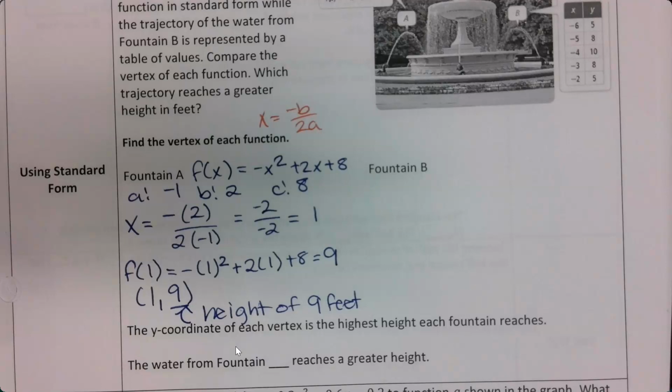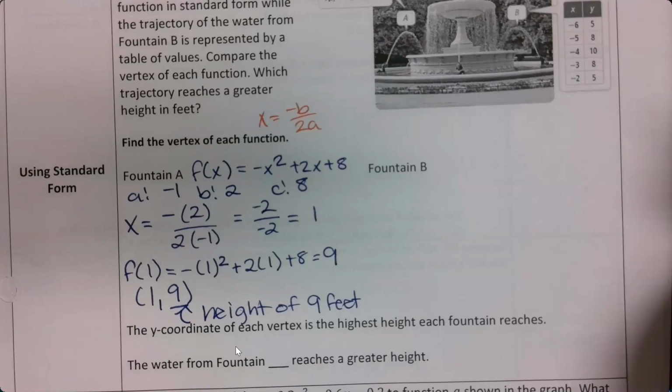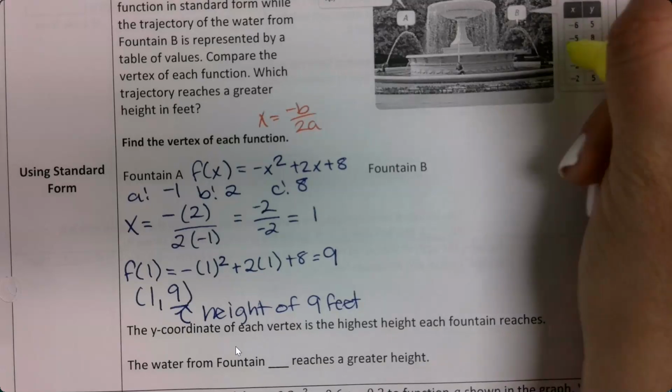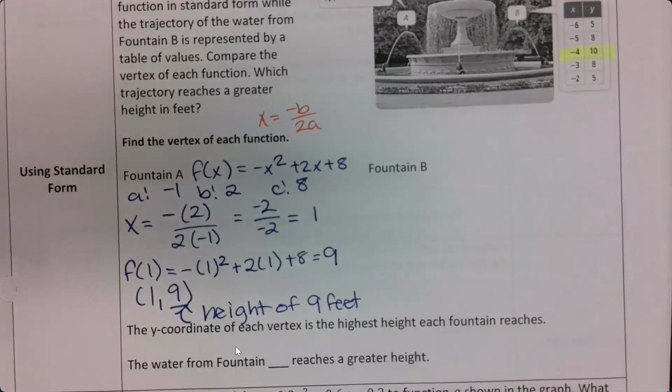So on fountain B, what's my vertex? Do you remember how I can tell with the table of values? So if I look right here, this point is in between two of the same y values.